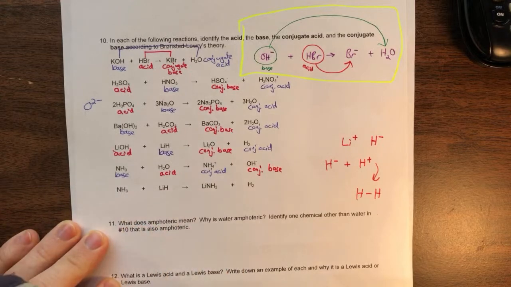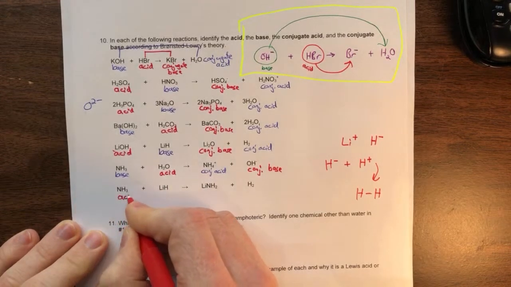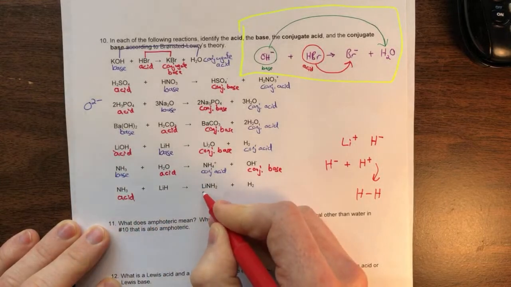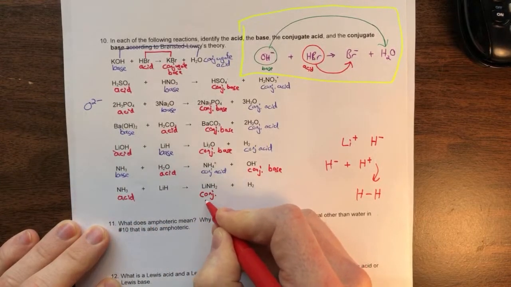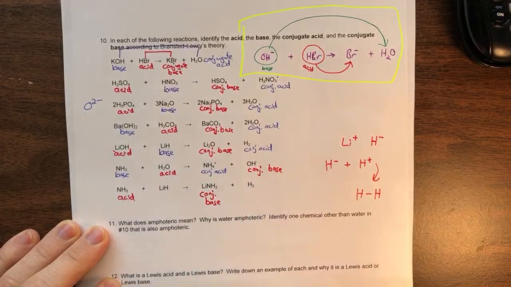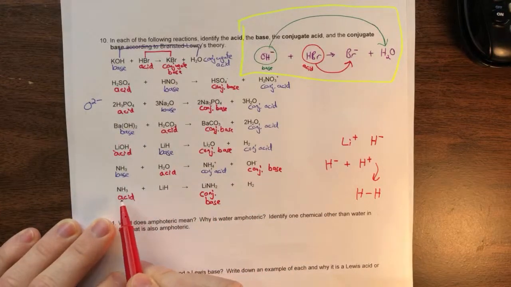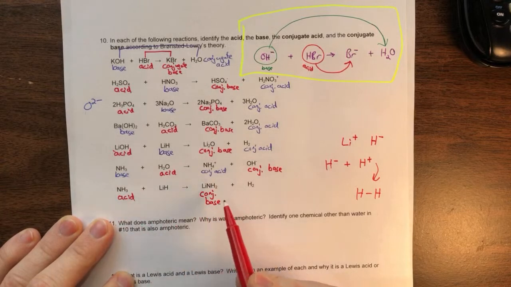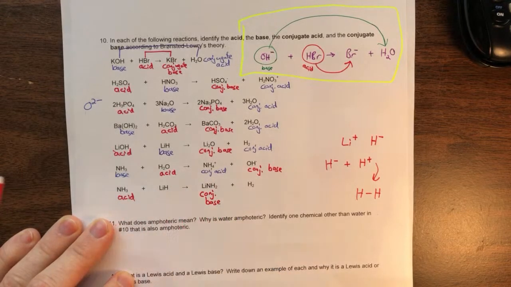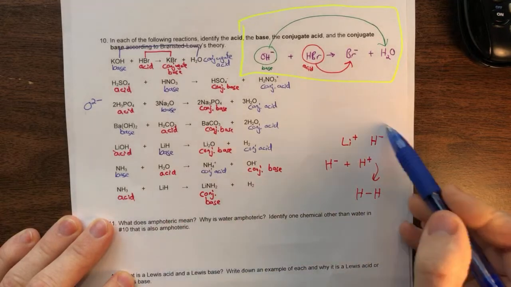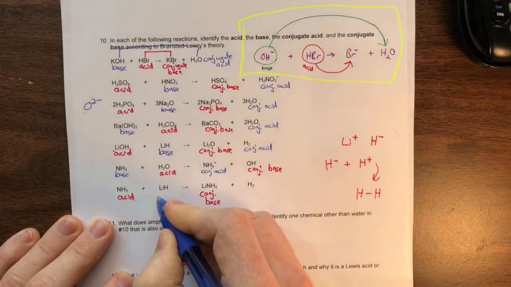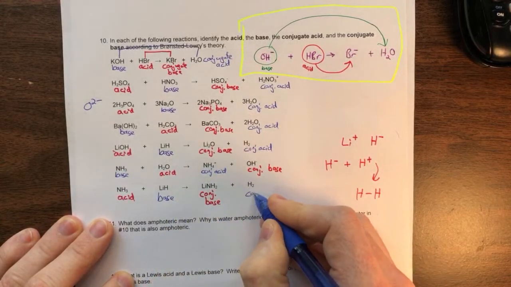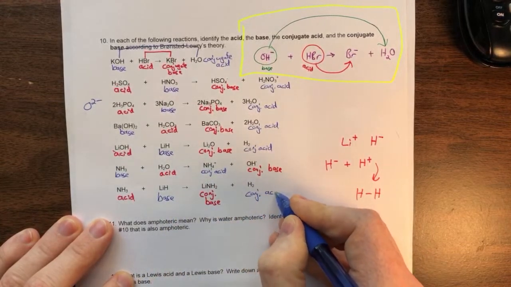So in this case, the NH3 is acting as an acid, and over here is turning into a conjugate base. Okay? So the acid is losing an H plus, turning into its conjugate base, and that means this lithium hydride, once again, is doing this kind of crazy stuff over here. So the H minus is your base, and your H2 is your conjugate acid.